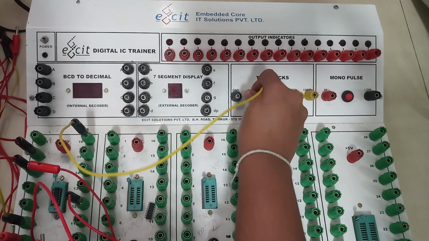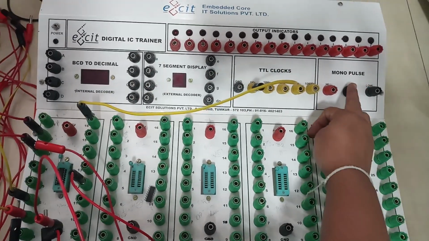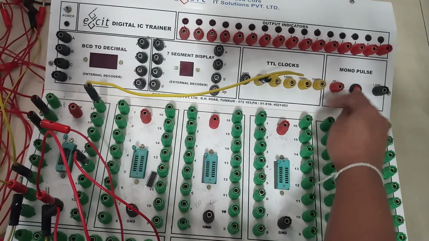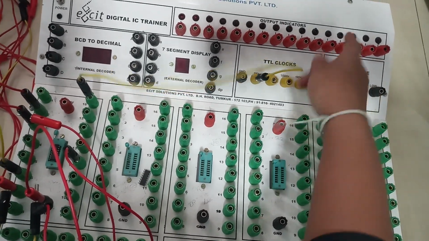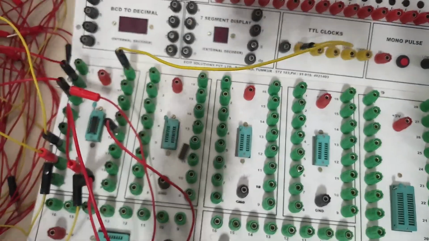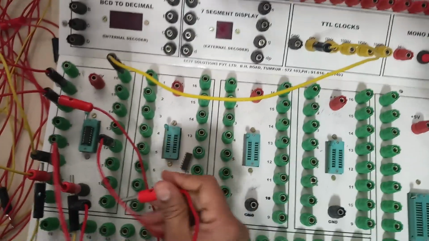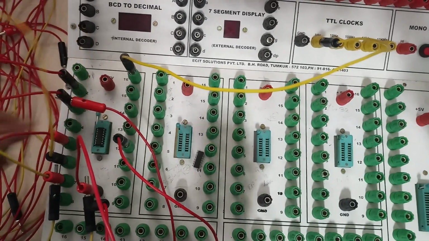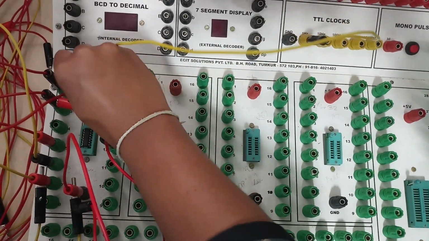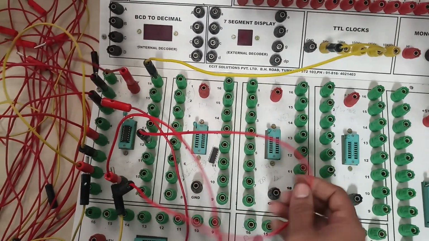If we give TTL, it will count automatically. Monopulse means the user has to give the clock pulse, then only will it change the state. Next, pin 5 is given to VCC. So pin number 5 is VCC and pin number 10 is ground.